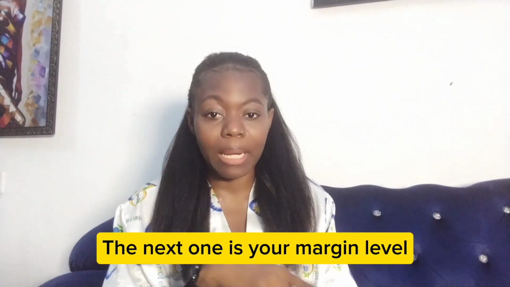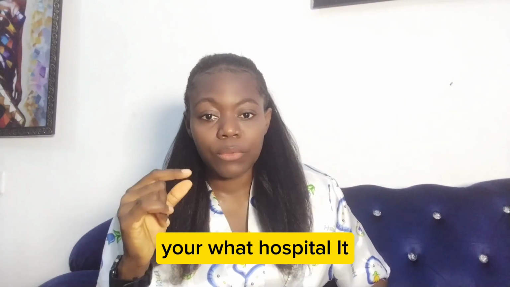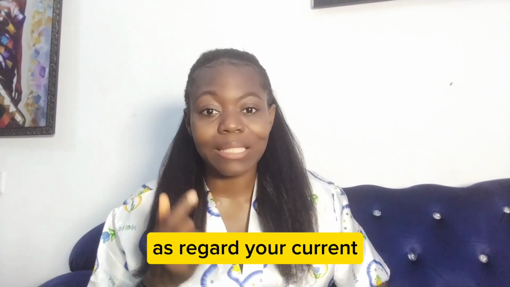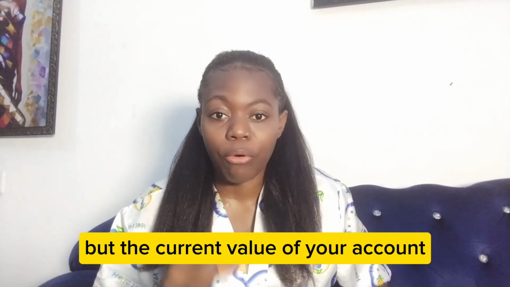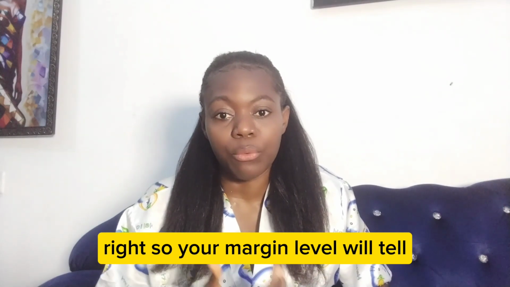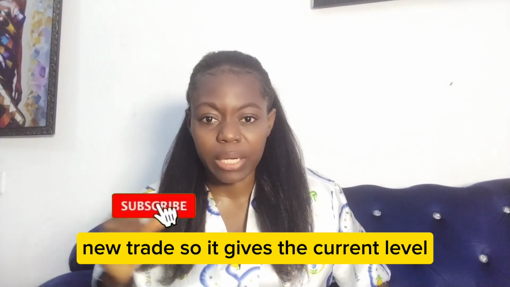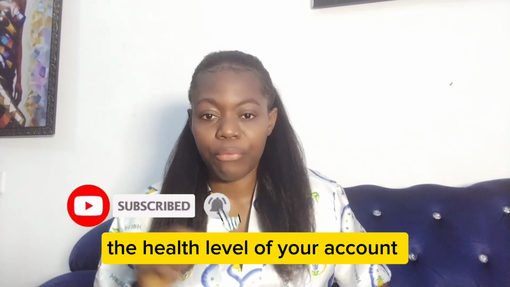The next one is your margin level. Now see your margin level as your what? Hospital. It really tells if you are able to open new trades with regard to the current value of your account, right? So your margin level will tell if you can still open new trades. So it gives the current health level of your account.